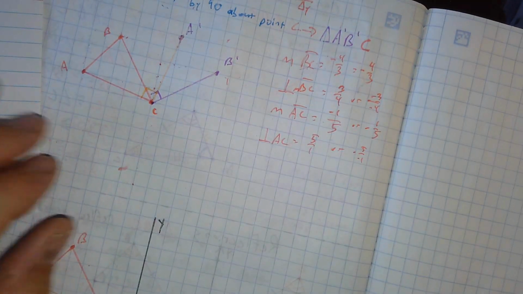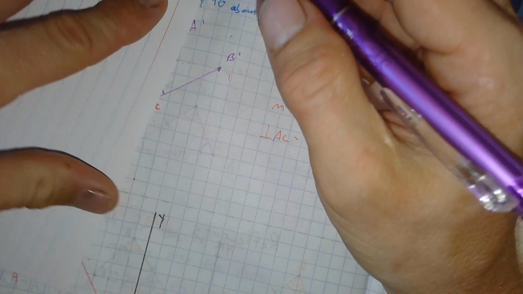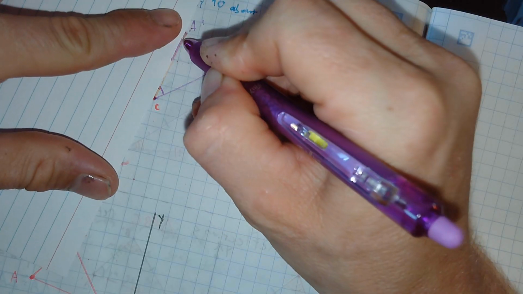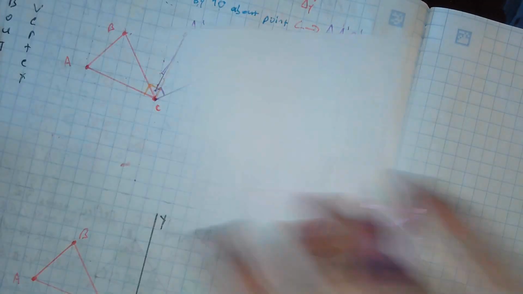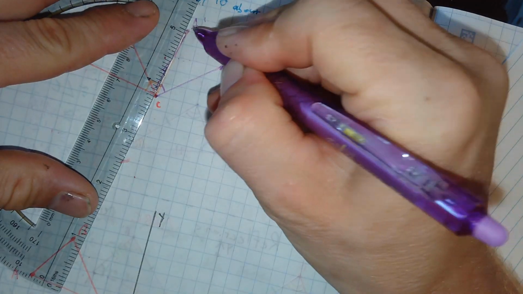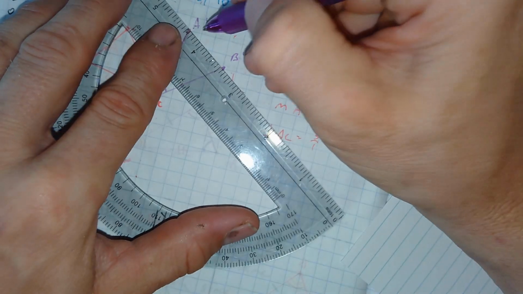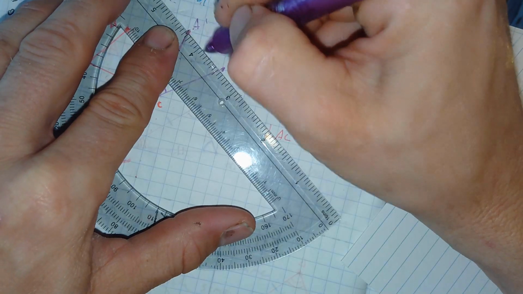Okay, so now I'm going to go ahead and make that purple. I'm going to use my protractor for this. Make that purple. There we go. And I will go ahead and connect those two there.